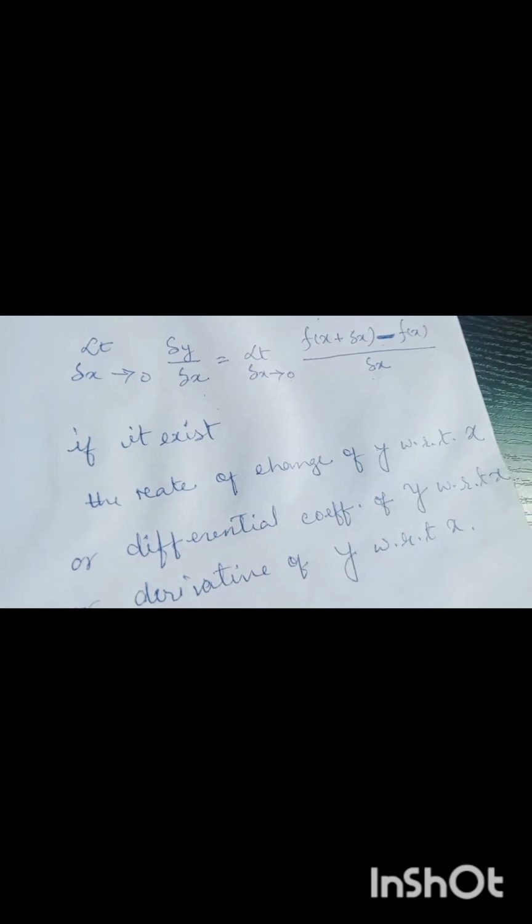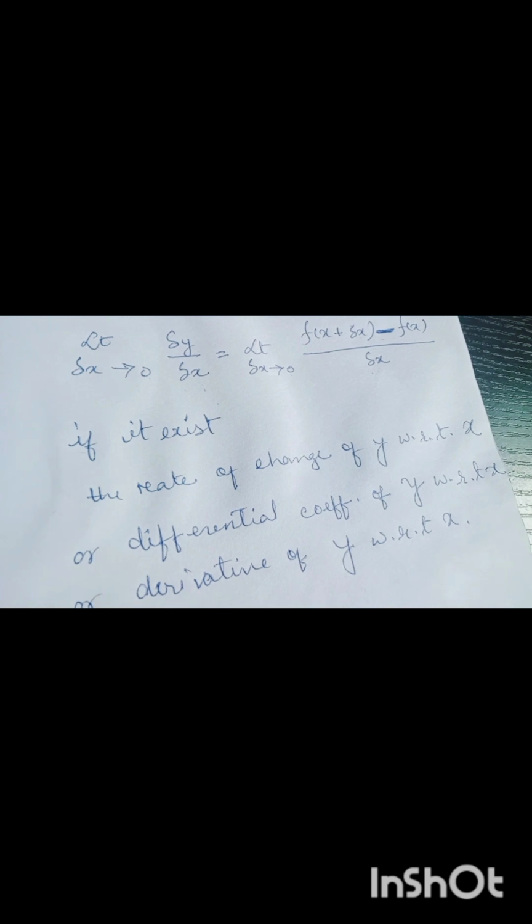This is denoted by the symbol dy by dx, and read as derivative of y with respect to x, or differential coefficient of y with respect to x.